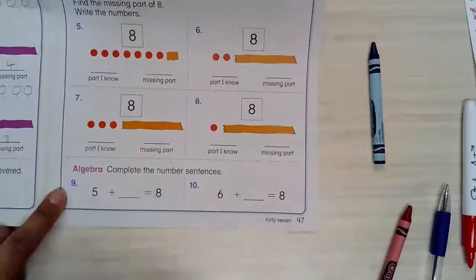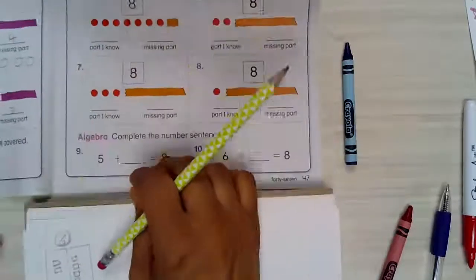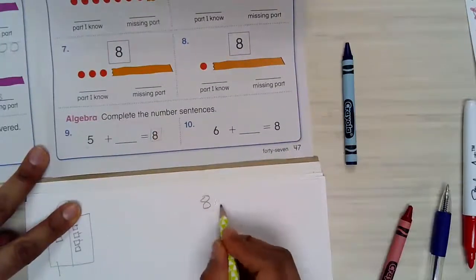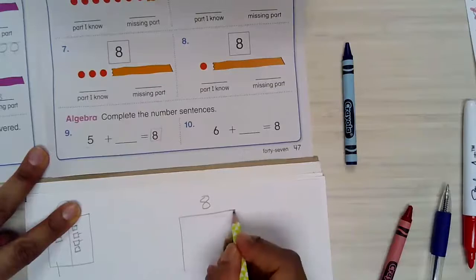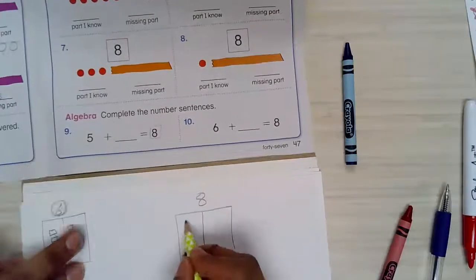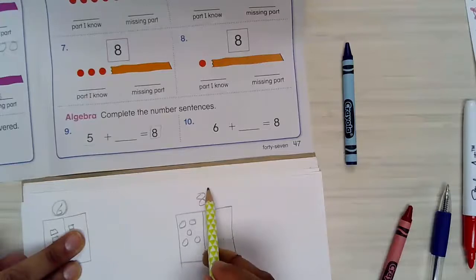If I draw this here, for example, this is all what I know in all. 5 is the part that I know. So how many I need to have to get my whole number?